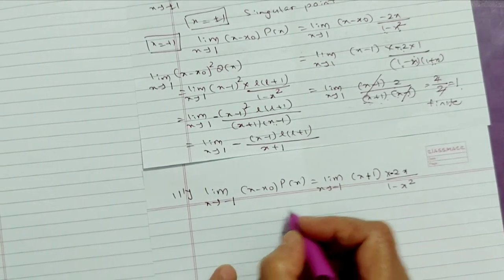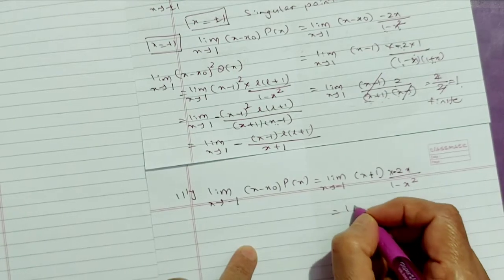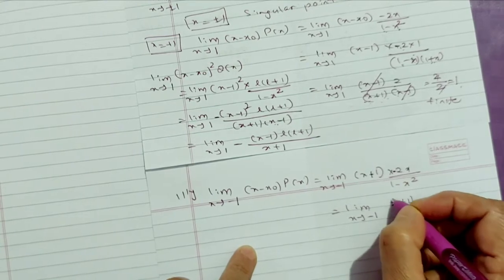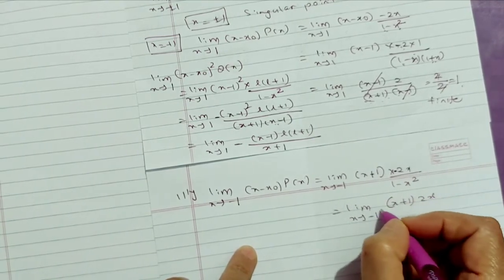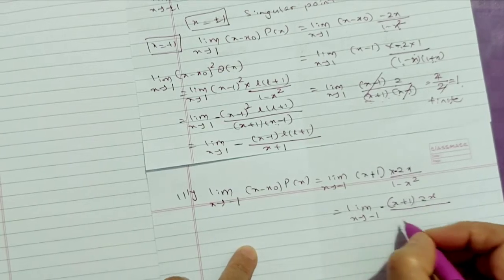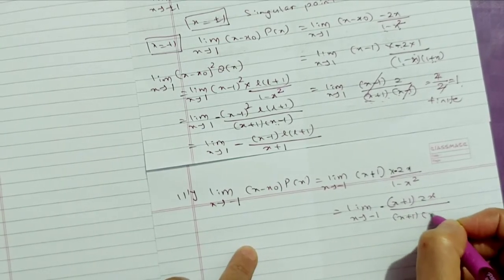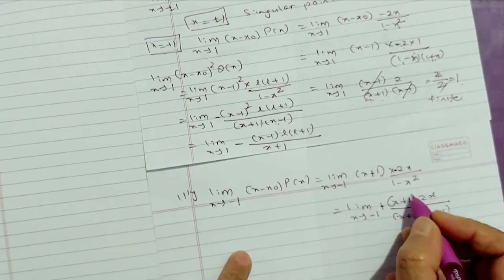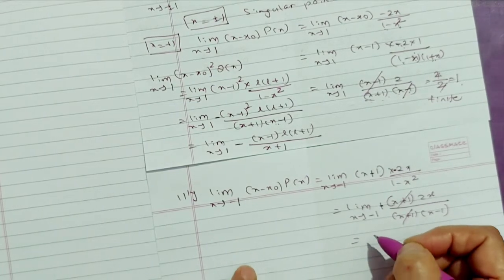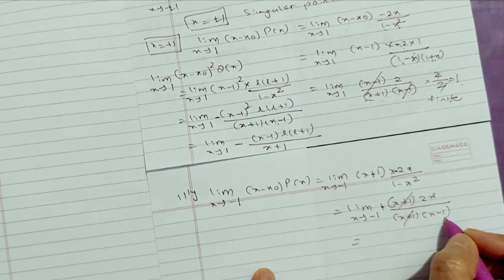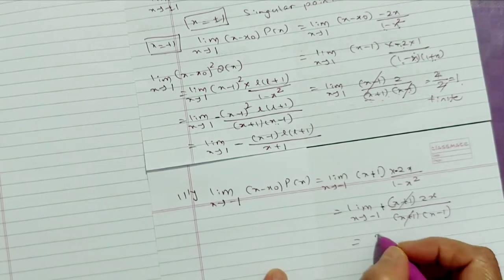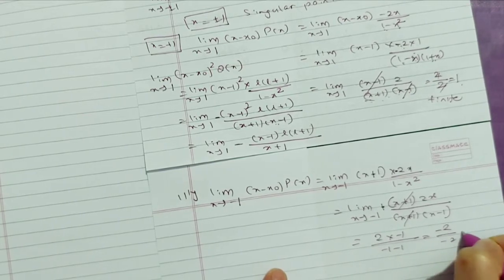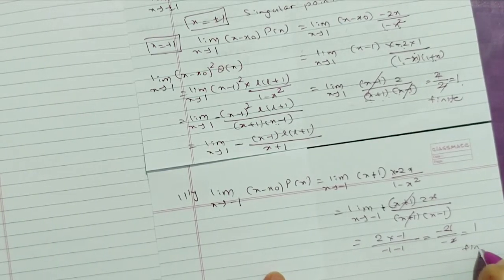So if you simplify this, I will get limit x tends to minus 1 of (x plus 1) into 2x because I put a minus sign here, and then even this I'll adjust as (x plus 1)(x minus 1) with the minus sign which will become plus. So cancel x plus 1 and get the value, which is 2x upon x minus 1. If you substitute the value, 2 into minus 1 upon minus 1, which is minus 2 upon minus 2, which is 1, which is finite.